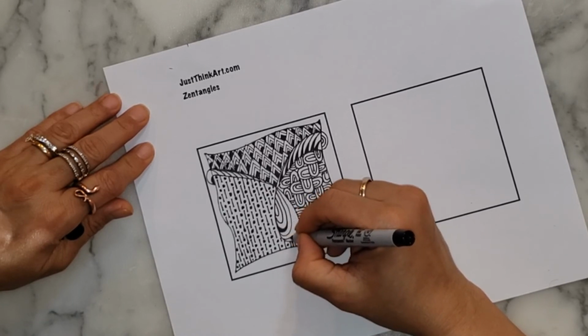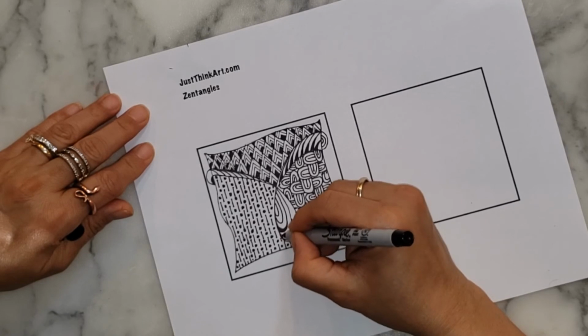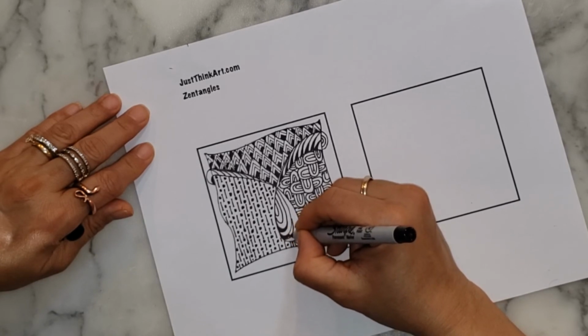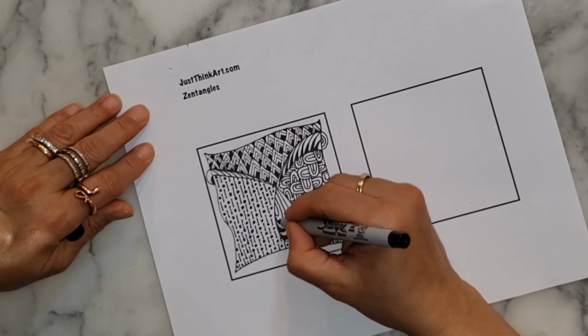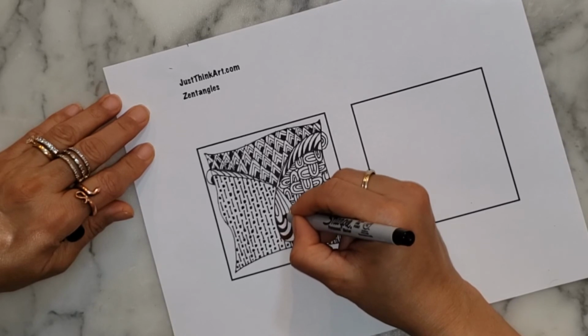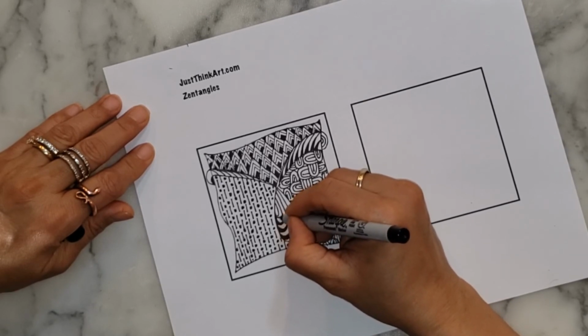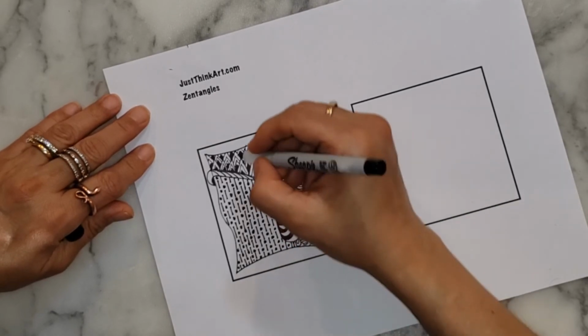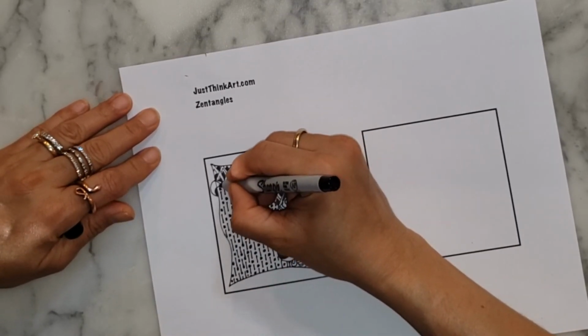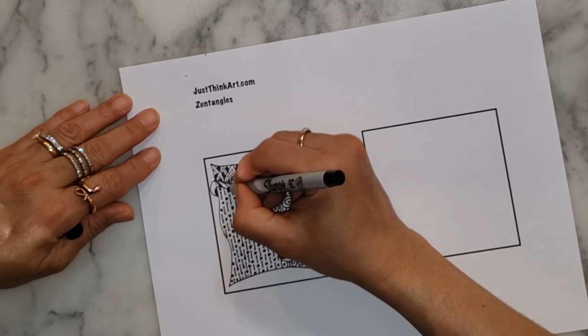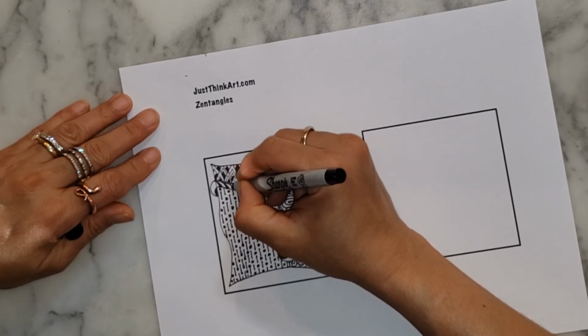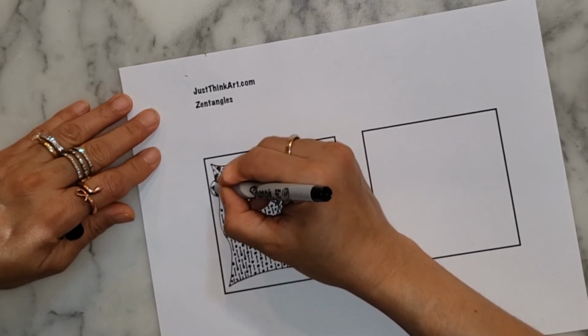Fill them in. Just make happy faces. And over here, again, triangles on the bottom. Let's keep going over here.